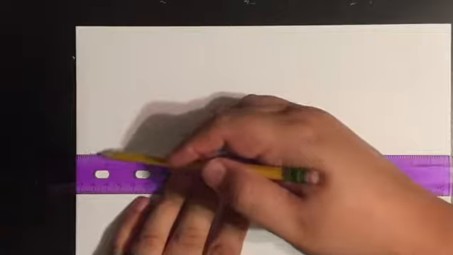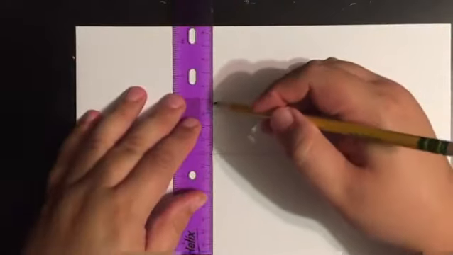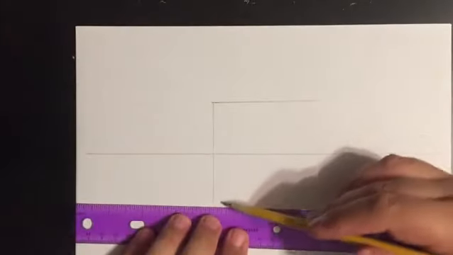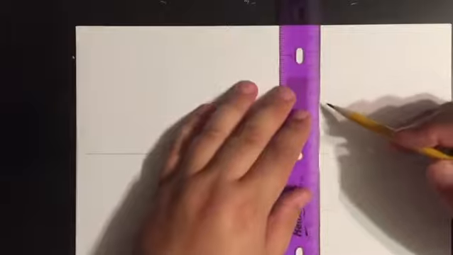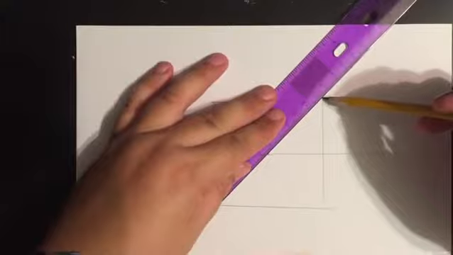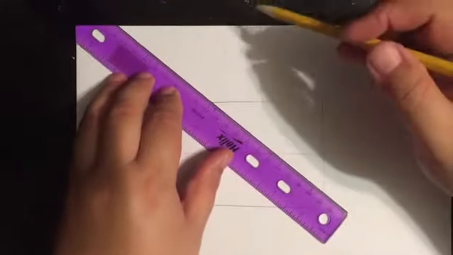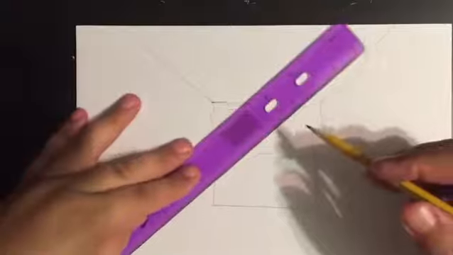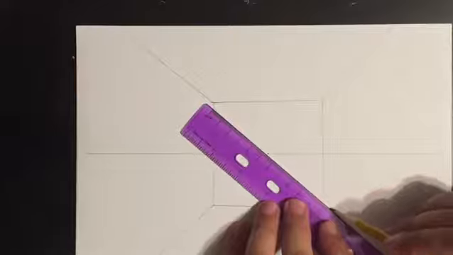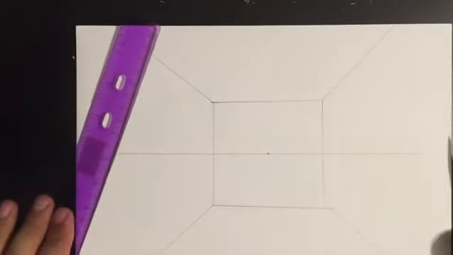So one-point perspective, like let's say you're in a room, looking straight ahead at the opposite wall in front of you, and you're seeing everything going forward ahead of you, right?